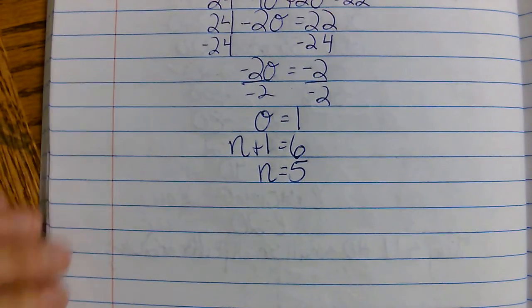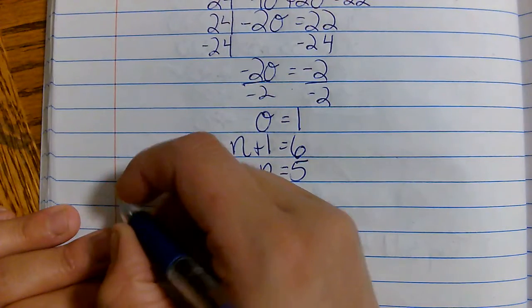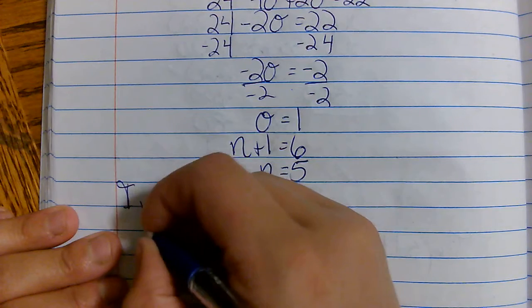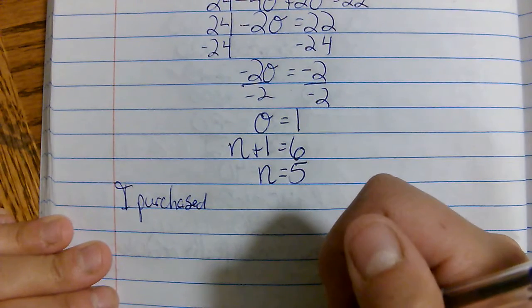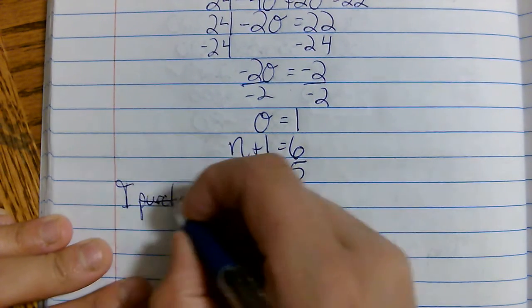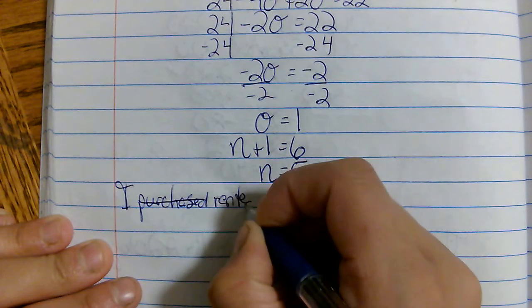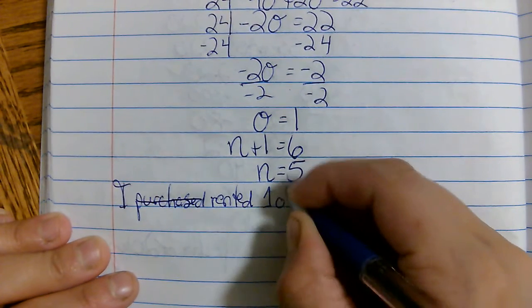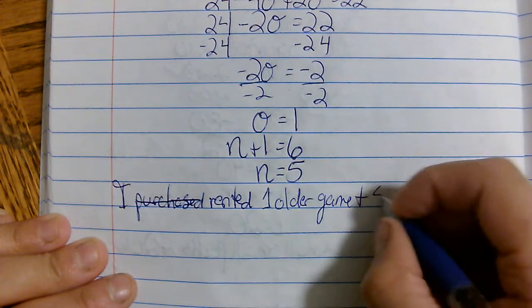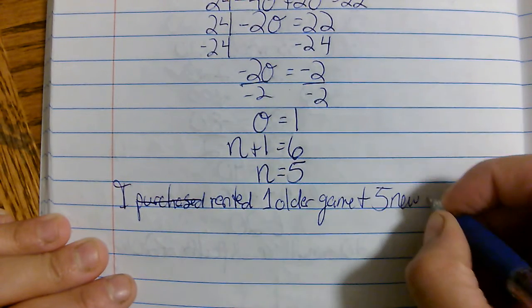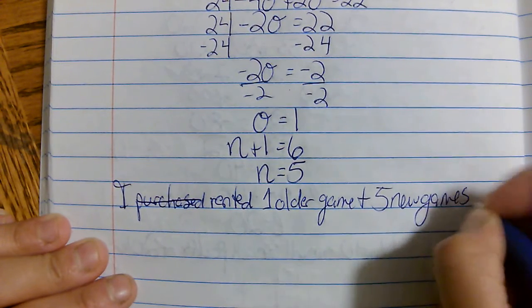So I'm just going to write this kind of out as a sentence. I purchased or rented? Sorry, rented one older game and 5 new games. Awesome.